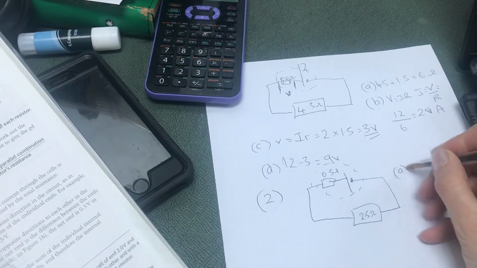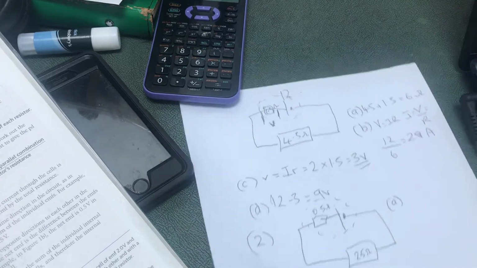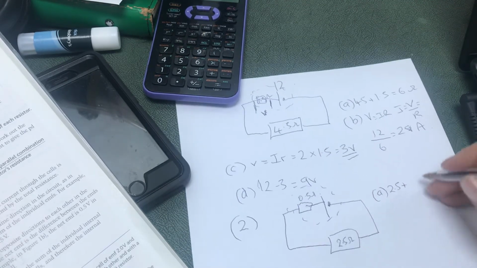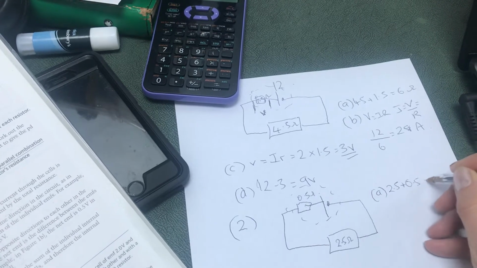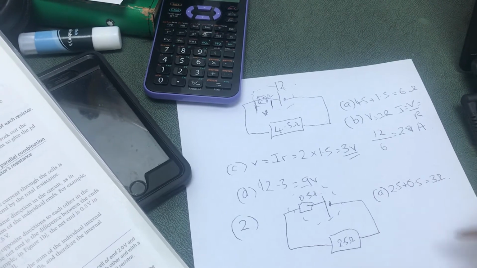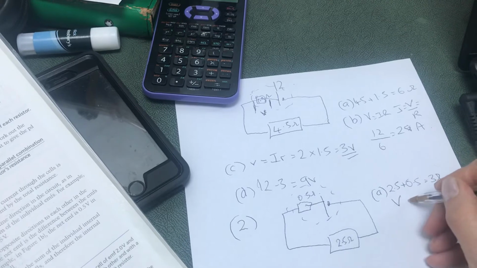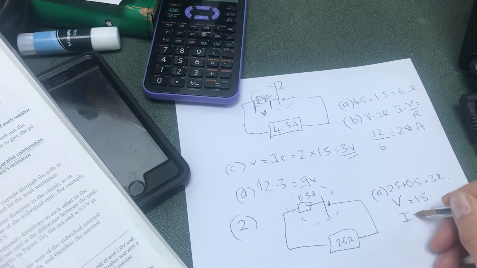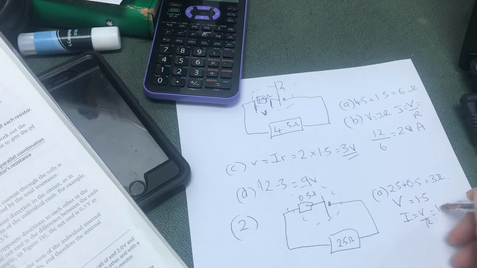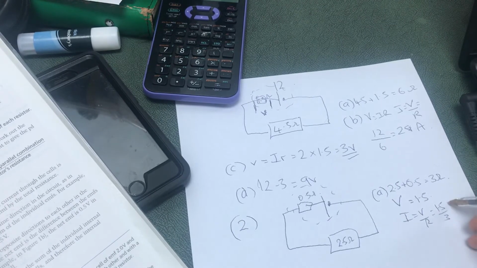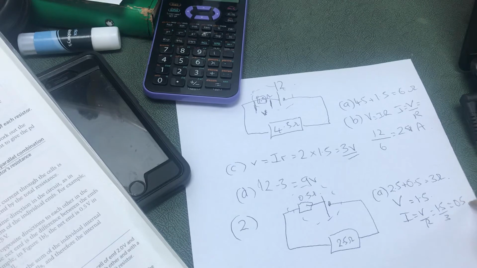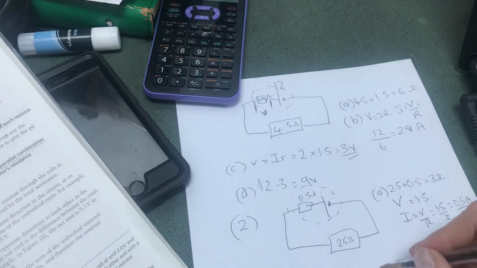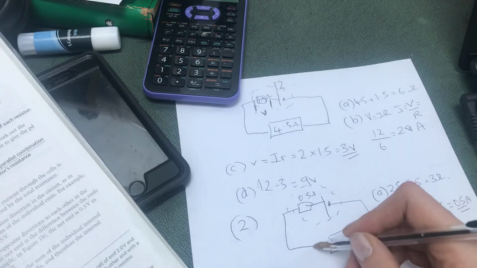So for the current, you have to first of all work out what the total resistance is again. So that's 2.5, can you see that? 2.5 plus 0.5, so that's 3 ohms. And then we know that the total voltage in that circuit is 1.5. So we can work out the current using V over R, which is 1.5 over 3, which is 0.5 amps.